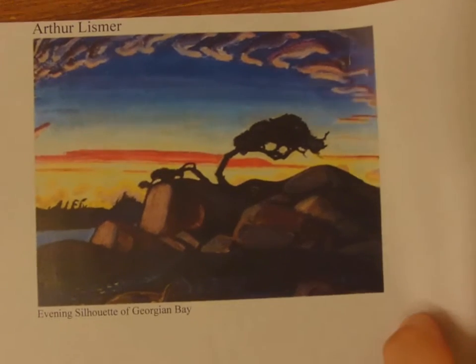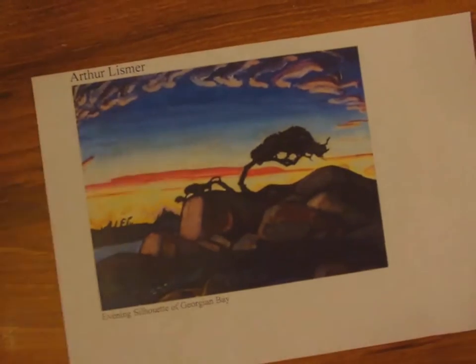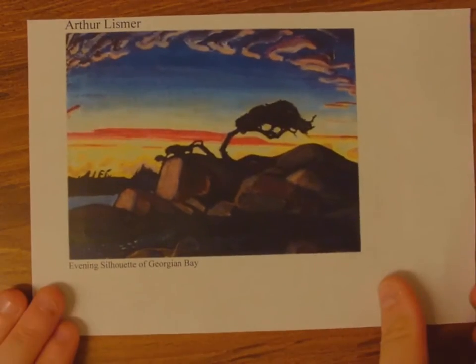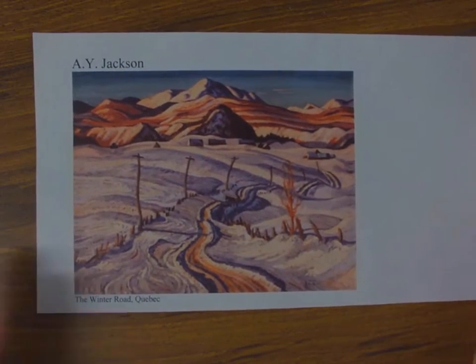Okay, so this was rectangle or tetradic because there's a strong use of 4 colors, and again, within those 4 colors, we have 2 complementary pairs. This one here by A.Y. Jackson is called The Winter Road.